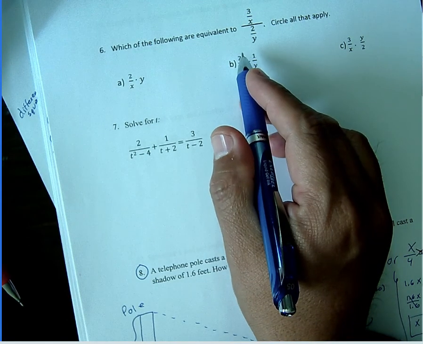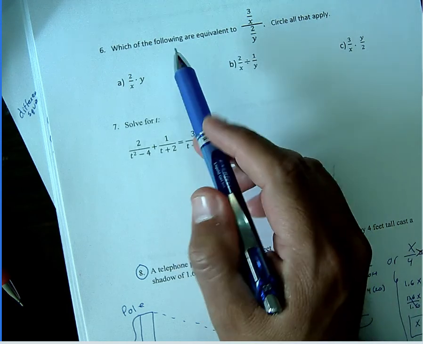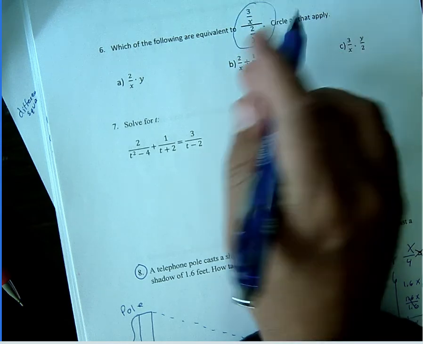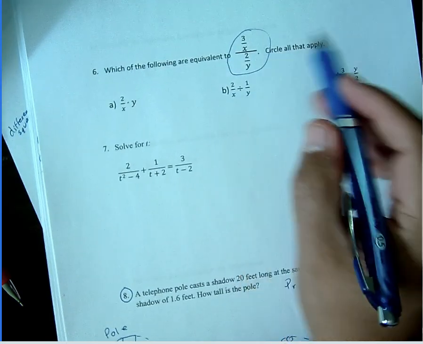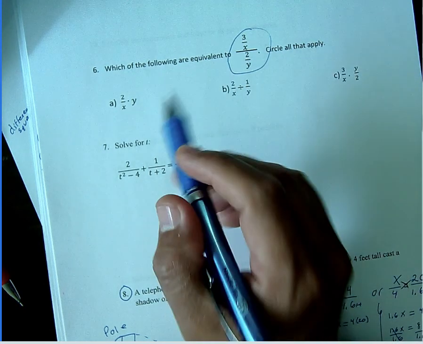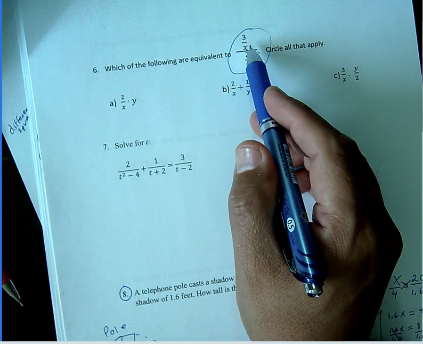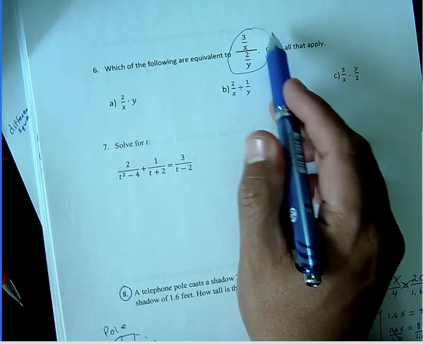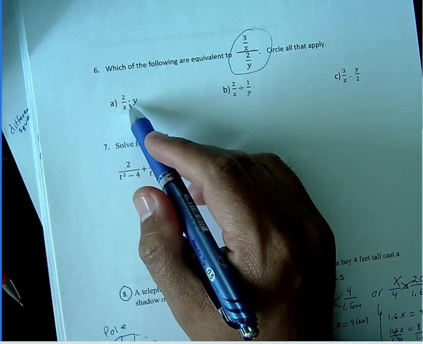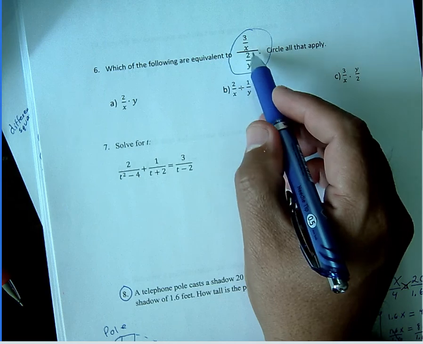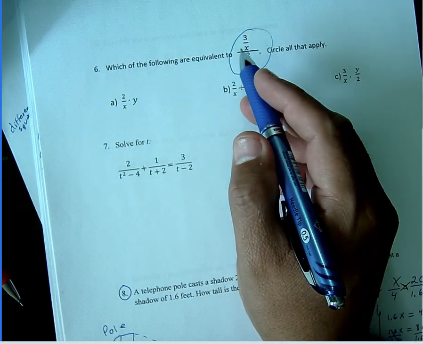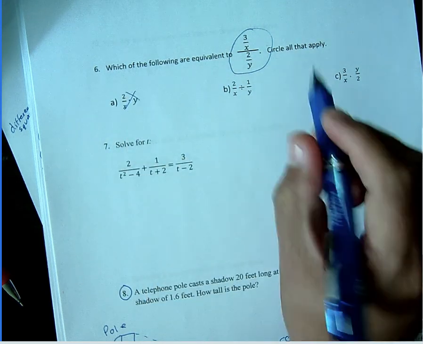So number 6 is just a multiple choice question. Which of the following are equivalent? So one of these three is equal to that one. Circle all that apply, so there might be more than one answer. So 2x times y. So 2x, that one's not equivalent. They changed that one to multiplication. That's a 2x. I see a 3 here, so that's not it.